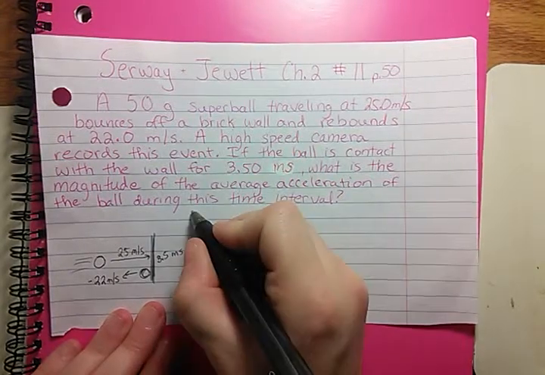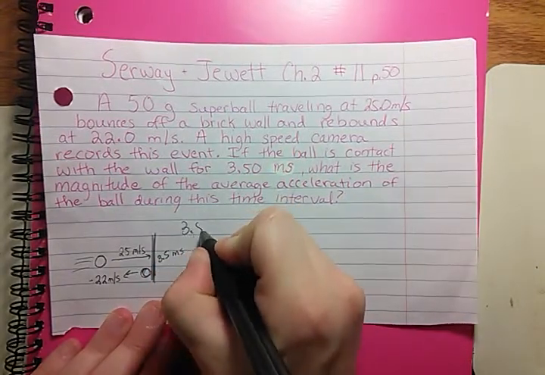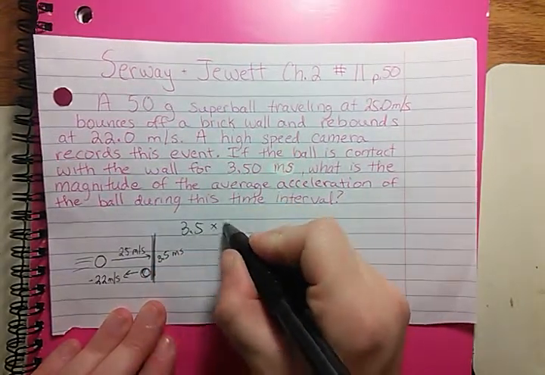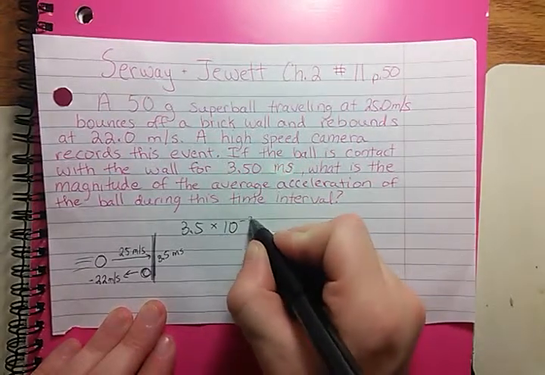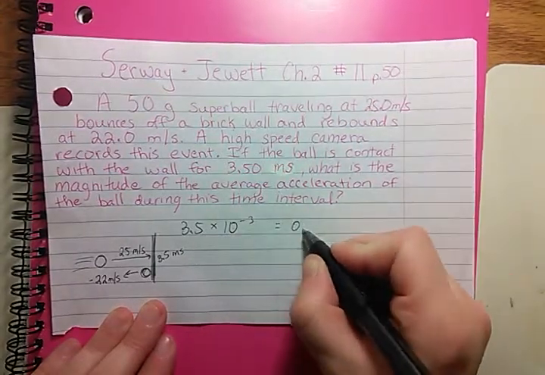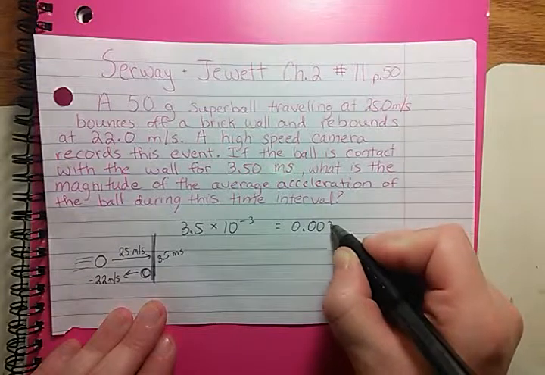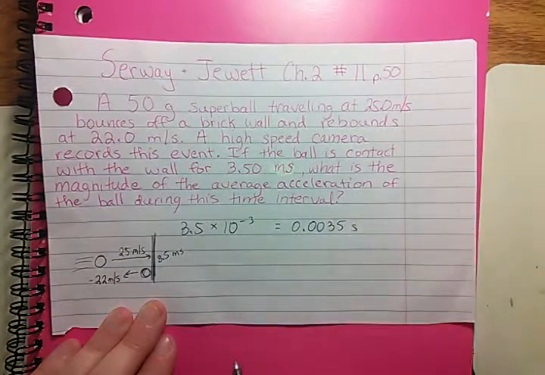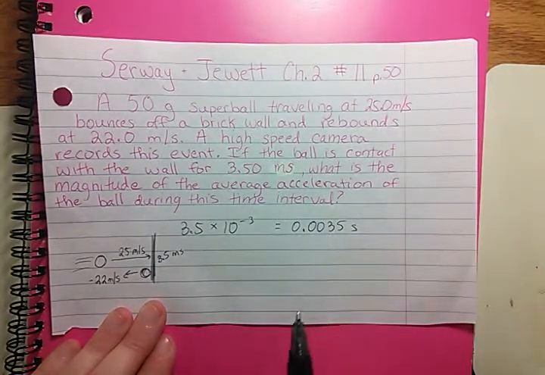So 3.5 milliseconds is just going to be times 10 to the negative third. And I prefer to put it in decimal format. So I'm going to write it out like that. So it's 0.0035 seconds.